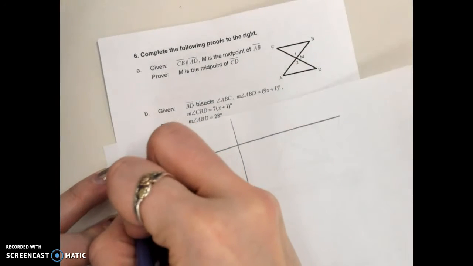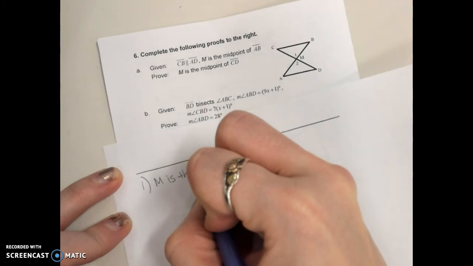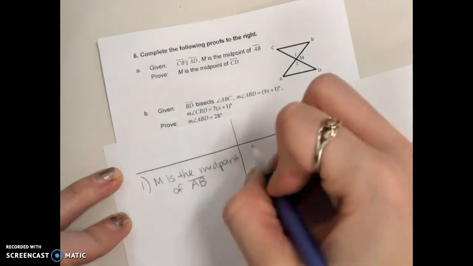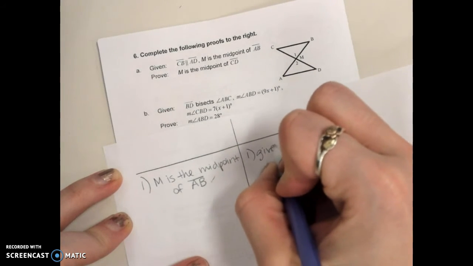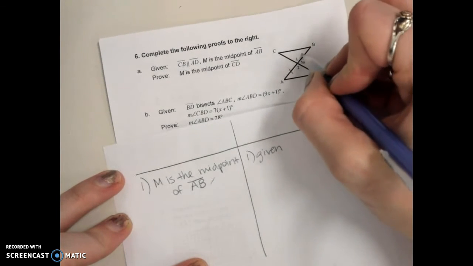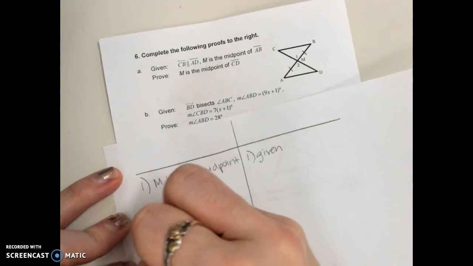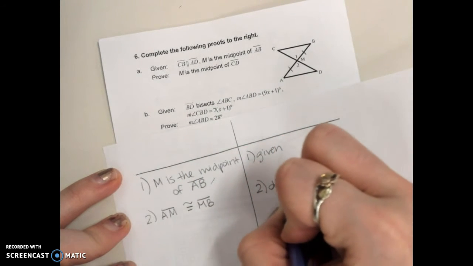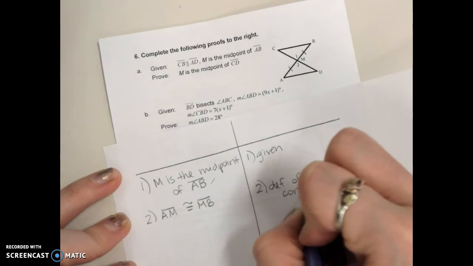So starting with step 1, I always start with the given. So I'm going to start with the fact that M is the midpoint of AB, which is given to me. So I know that if M is the midpoint of AB, that's congruent to that. So that's what I'm going to write down. AM is congruent to MB, and I knew that because that's the definition of a midpoint. It creates congruent segments.